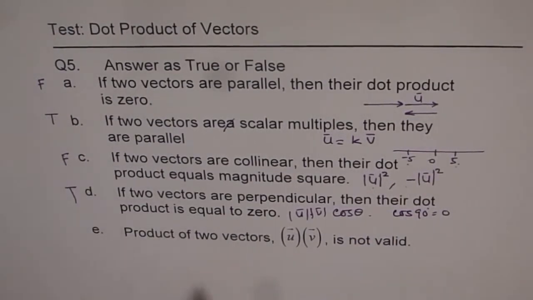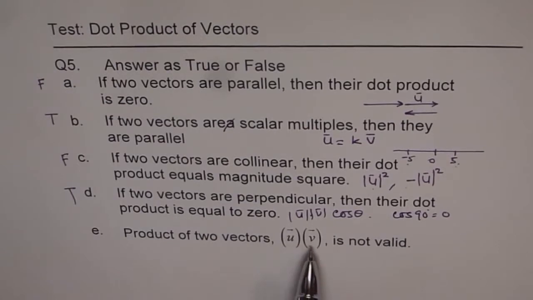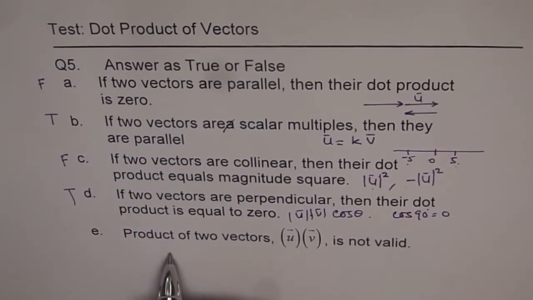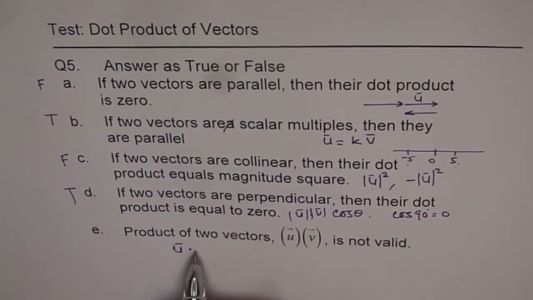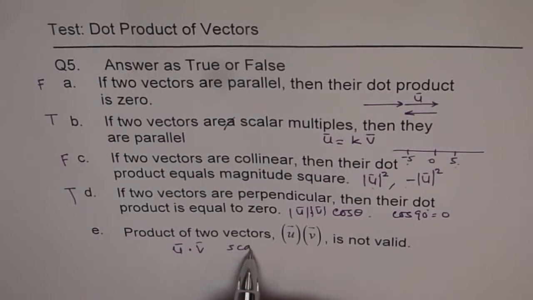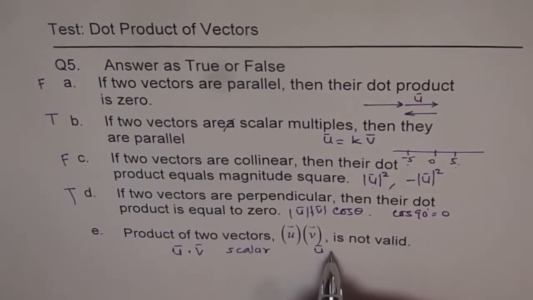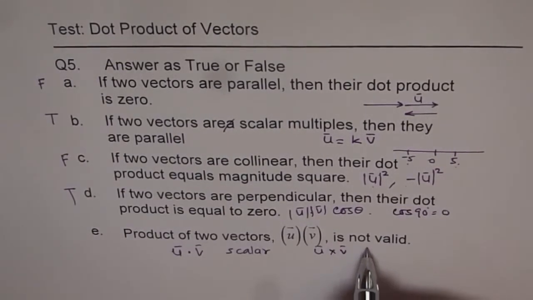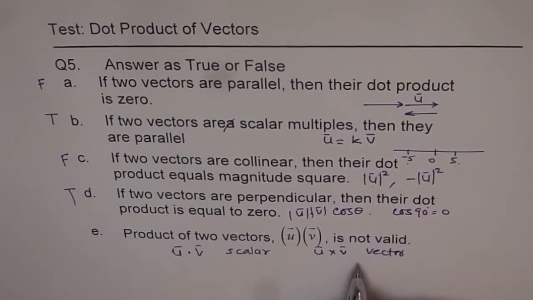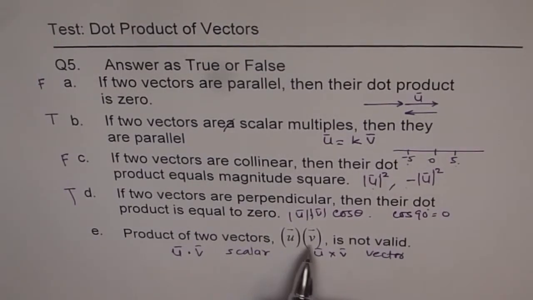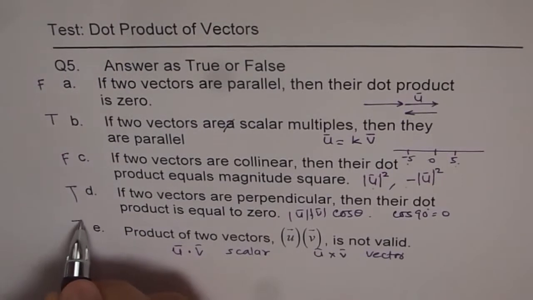So that's true. The product of two vectors, u times v, is not valid. Well, we know dot products and we know cross products. We know one thing: if there are two vectors, then the dot product is a scalar, and the cross product of two vectors is a vector. But there's nothing like this. This is really invalid. So this statement is true.